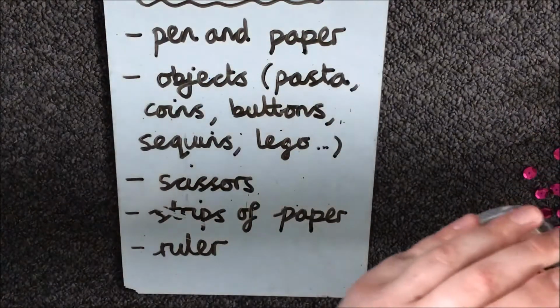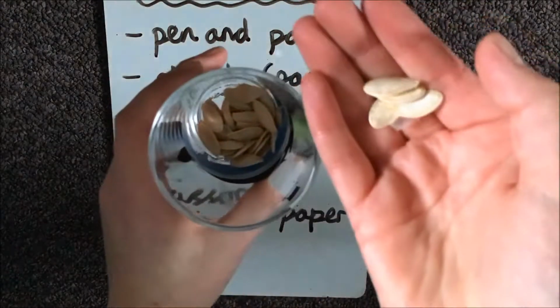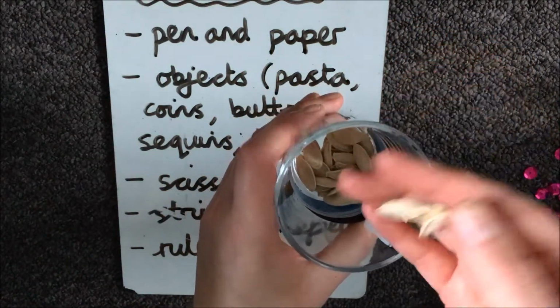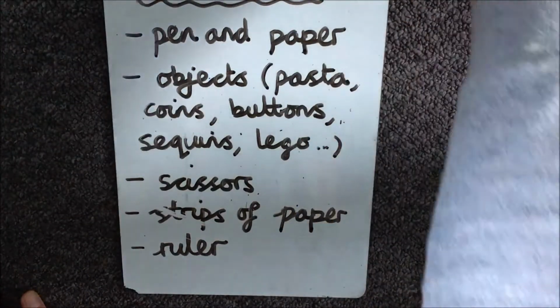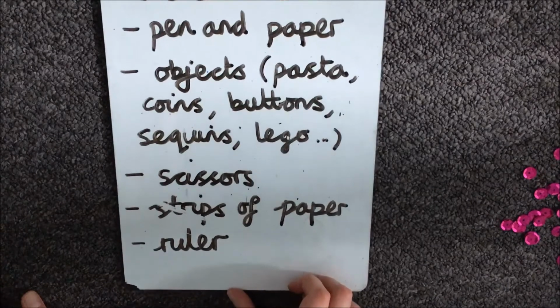I've got some... Oops, my sequin's fallen in there. I've got some pumpkin seeds. You'll be surprised around your house at what you can find to help you count. I've also got some toy cupcakes. Collect little bits of what you can to help you in today's lesson to help us count.